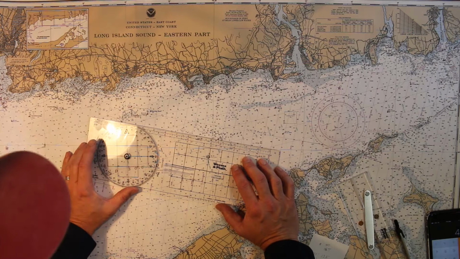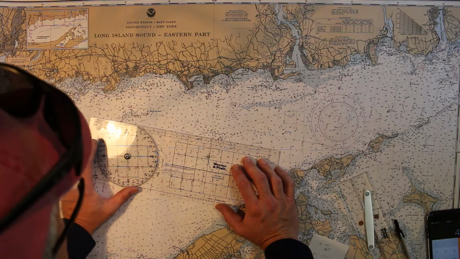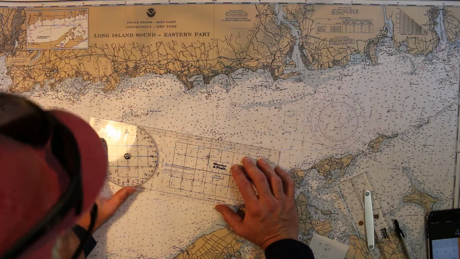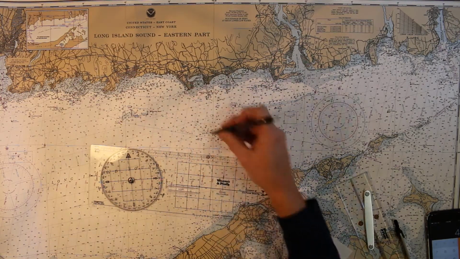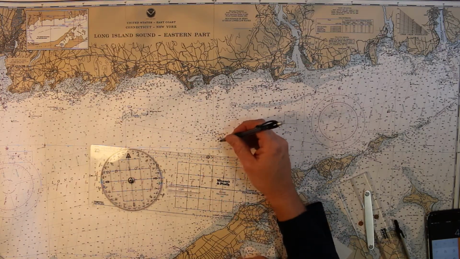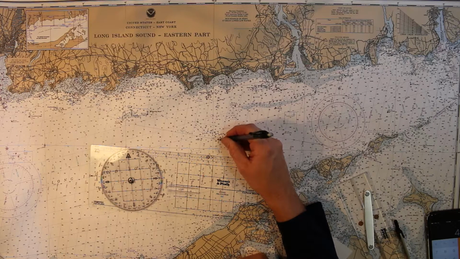Assuming we have no deviation in our compass on the boat. So 104 is what we would steer. So that's the heading to go directly from this gong to this gong. But is that what we really want to do? Well, probably not, right? Because we might be wrong. So what we might want to do is steer 105 or 106. Something that would put us to the favorable side.